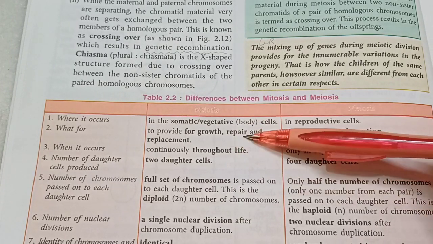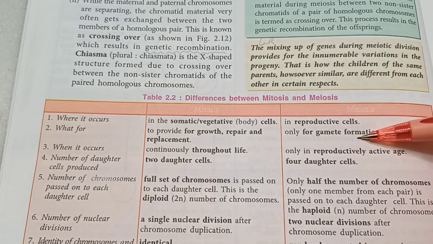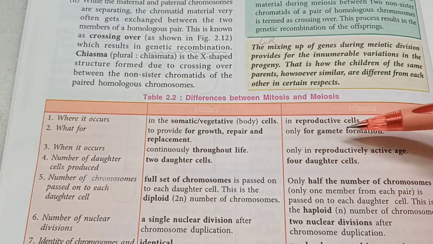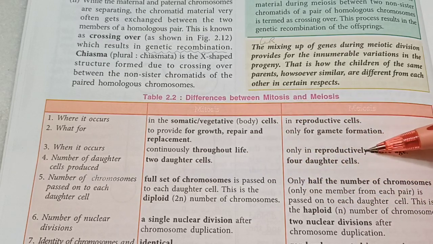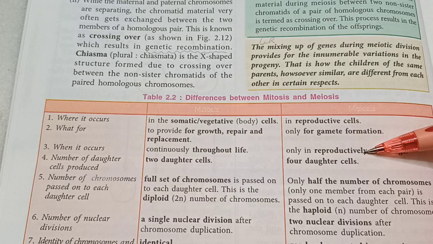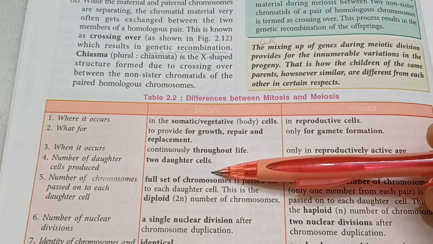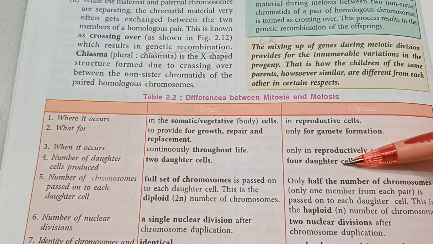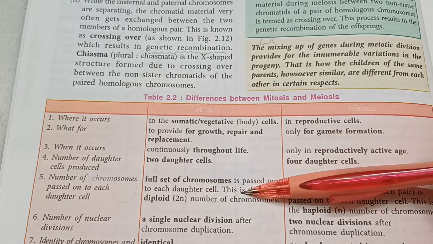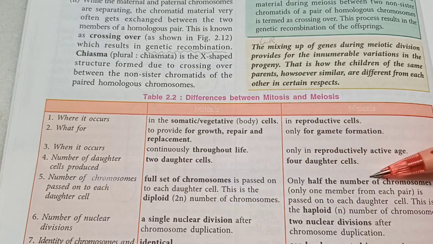This happens for growth, repair, replacement. This happens for gamete formation. This happens throughout our life. This happens only during the reproductive age. It starts at around, say, the age of 10 or 12 and lasts till you are fertile. This results in the formation of 2 daughter cells. This will ultimately form 4 daughter cells. Here the daughter cells will be diploid in the end. Here they will be haploid.